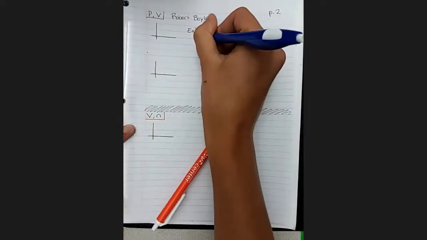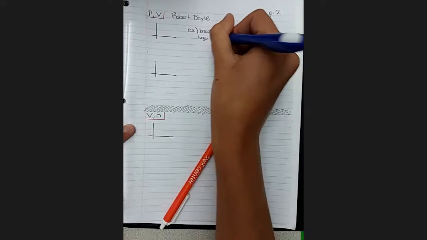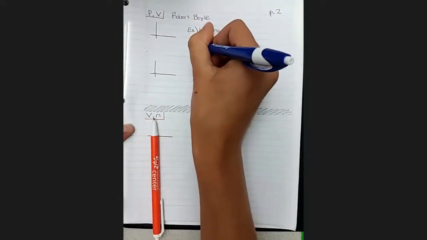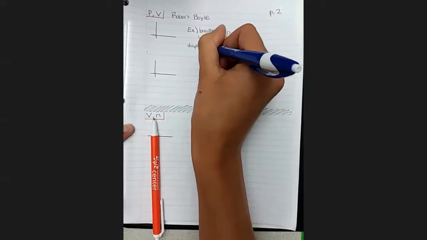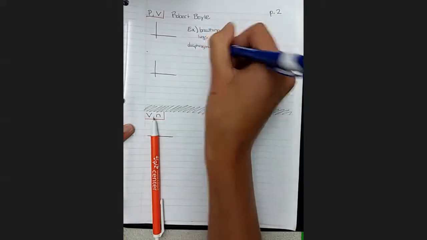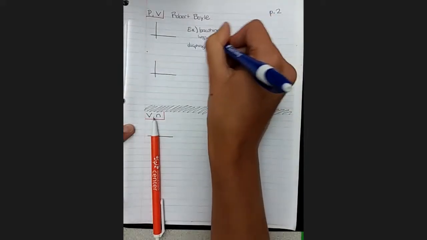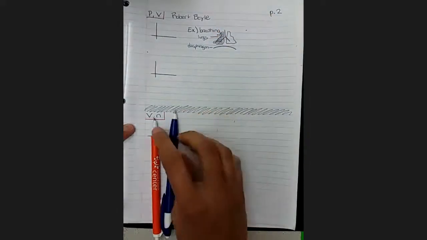So these are supposed to be lungs. The muscle underneath is called the diaphragm, and the diaphragm changes the volume of your lungs. So here's the volume of one of these kind of sad looking lungs at this point.